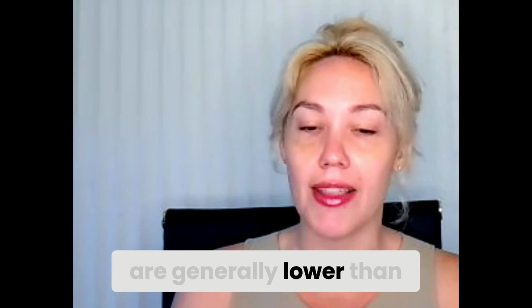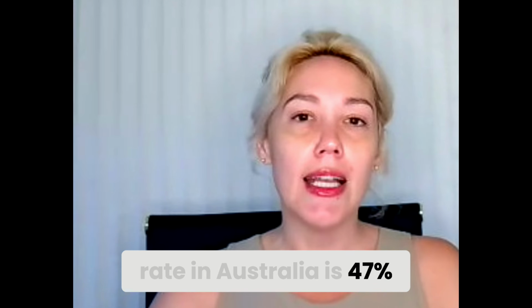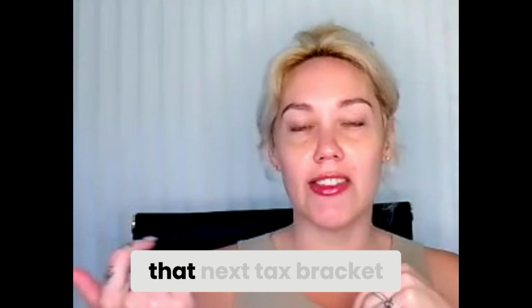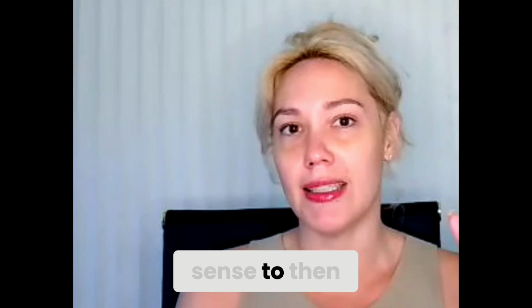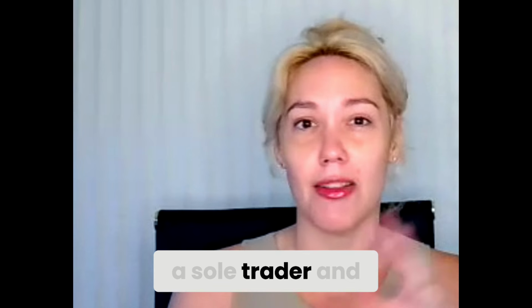The corporate tax rates are generally lower than the marginal tax rate. So the highest tax rate in Australia is 47%. Company tax is a flat rate of 30%. So if you're in that next tax bracket, it would make more sense to structure a company, especially compared to, like, a sole trader and other business structures like that.